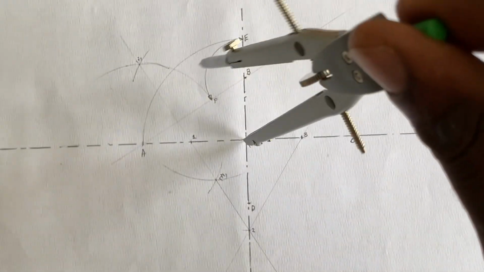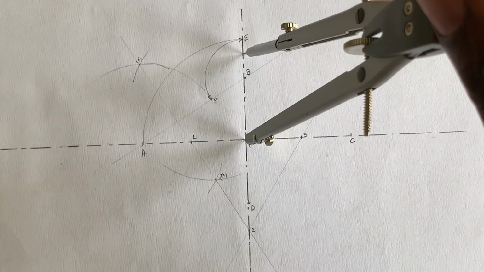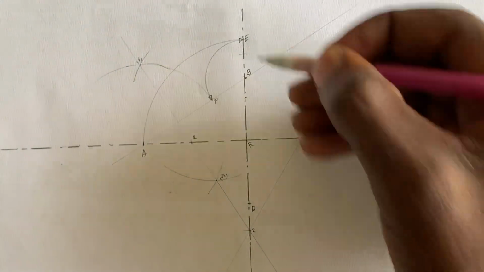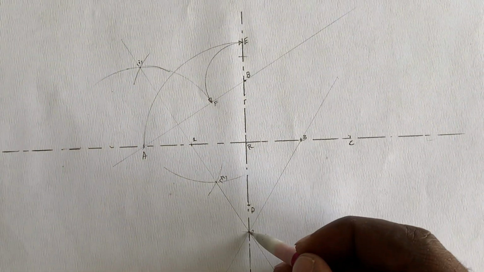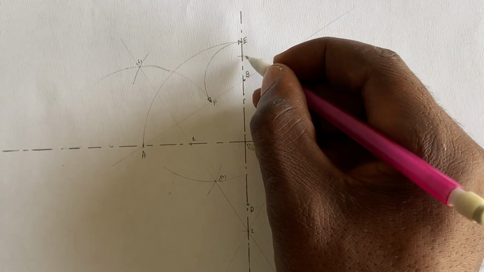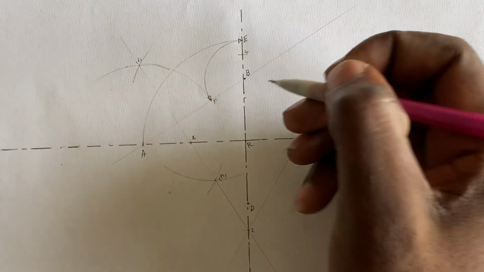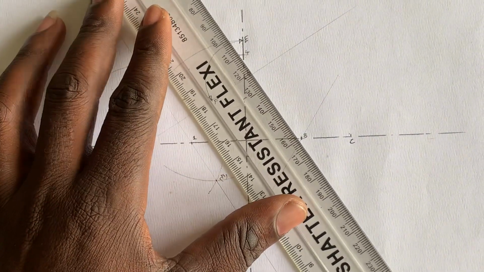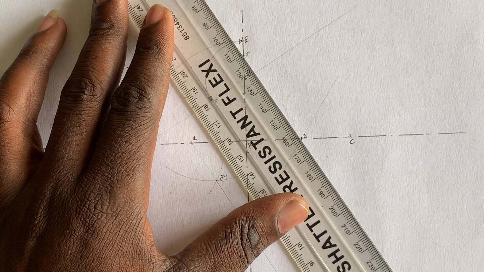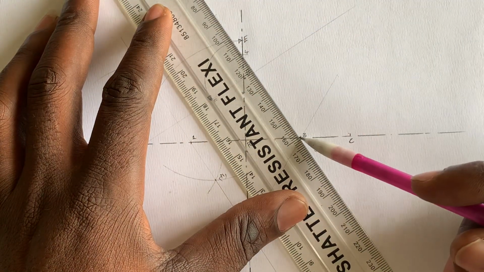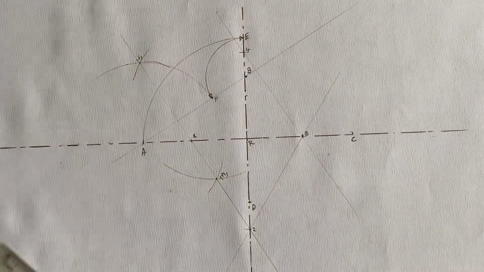So now I come and mark it here. From R to this point is the same as from R to point 2, which means it's going to be that one, 0.4. Now join 0.3 with 0.4. There you go. Don't stop here, further go down.